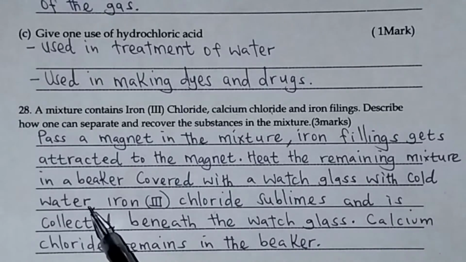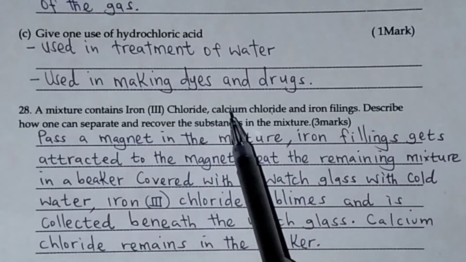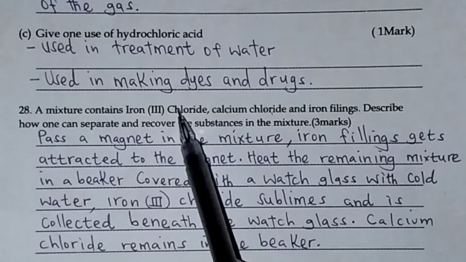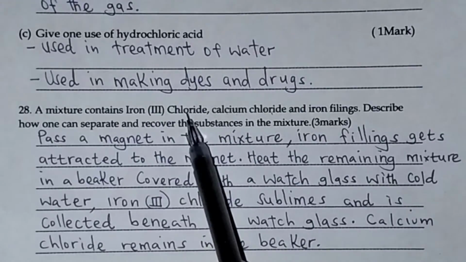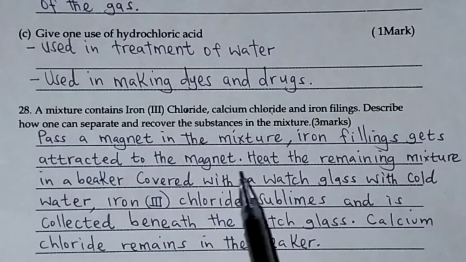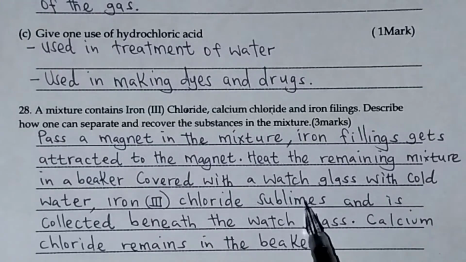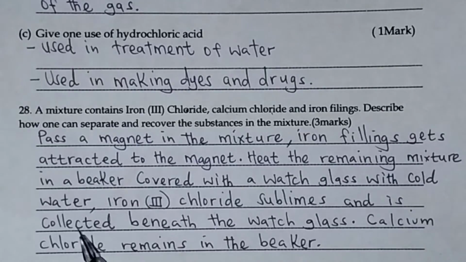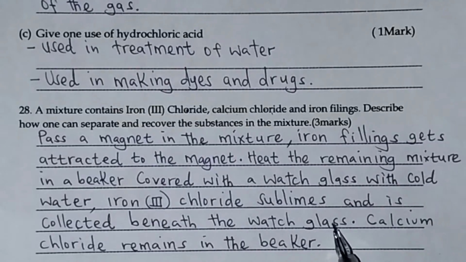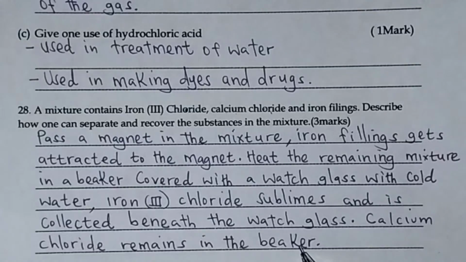When we heat the mixture of calcium chloride and iron 3 chloride, what will happen? Iron 3 chloride sublimes and is collected on the cooler part of the watch glass. That's what we can say. Then what will happen to calcium chloride? The calcium chloride remains in the beaker.